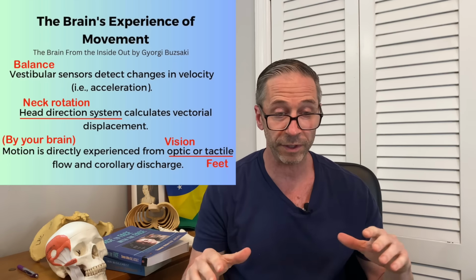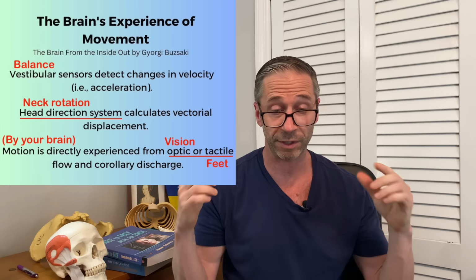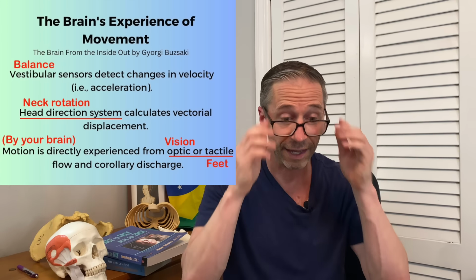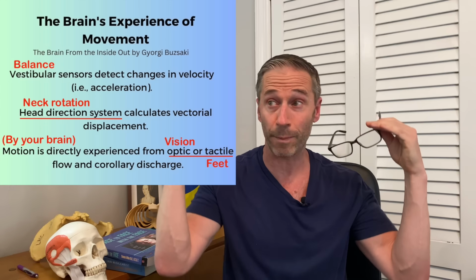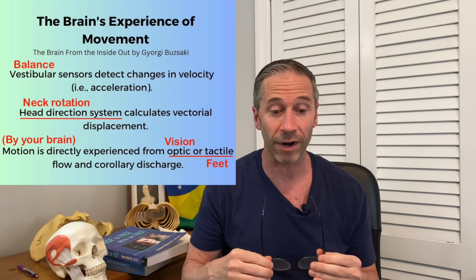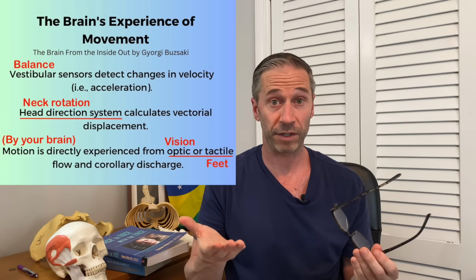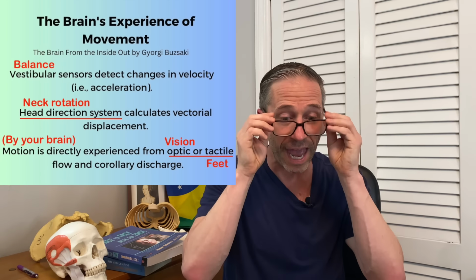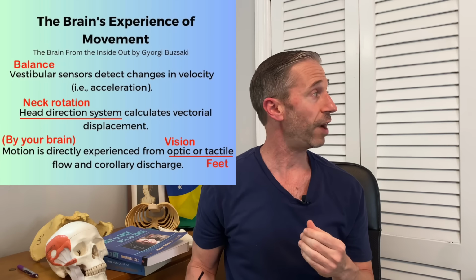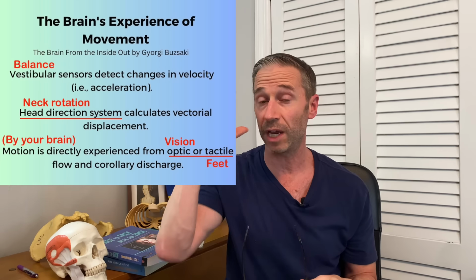So your vestibular upright balance sensors, your inner ears, detect changes in acceleration, in velocity. That means your balance system, your balance centers of your brain, need movement to understand where you are, need to be upright to understand where you are. The head direction system, neck rotation, for your head to rotate and for your brain to understand where you're headed.